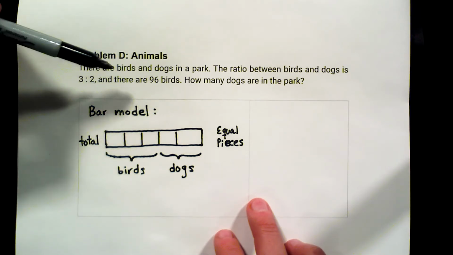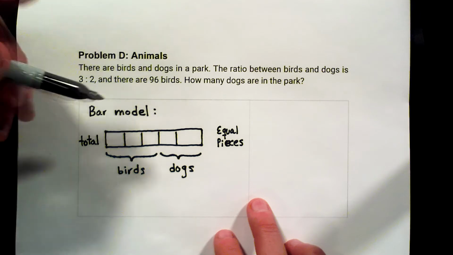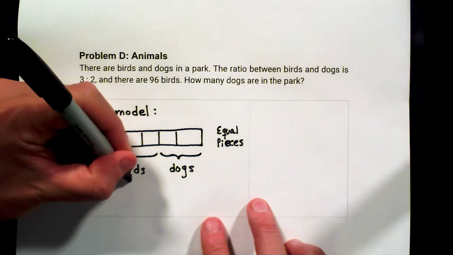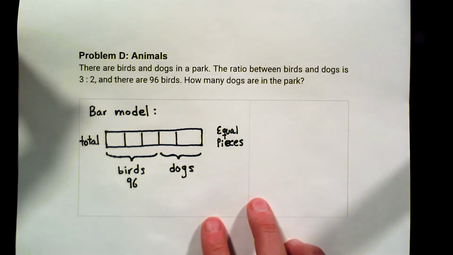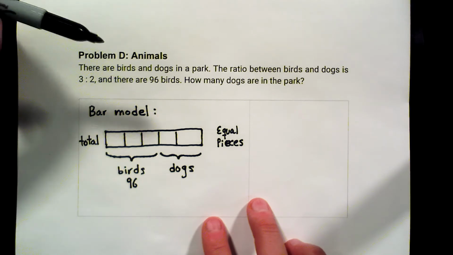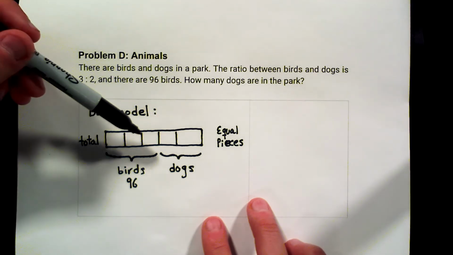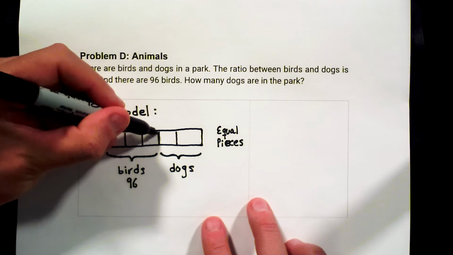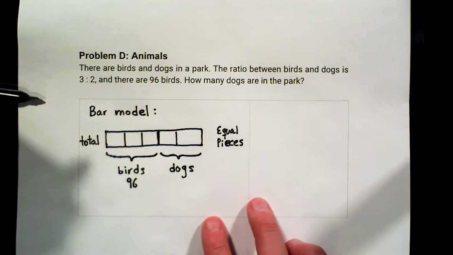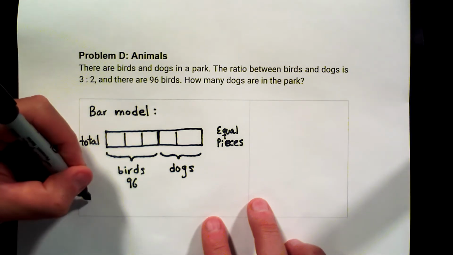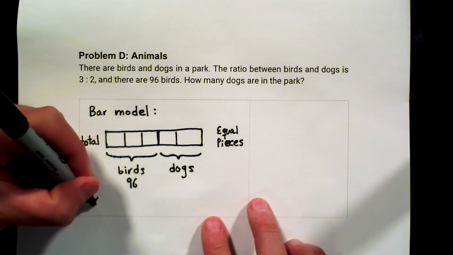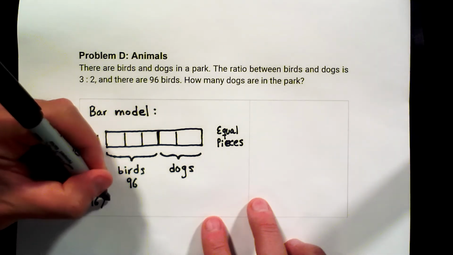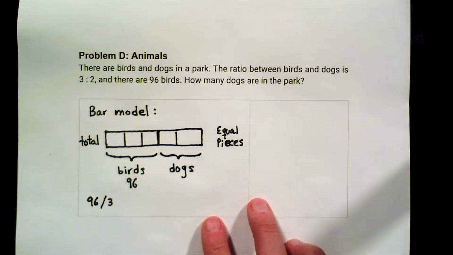Now I'm told that there are 96 birds, so this is equal to 96. If 96 has to be divided into 3 equal pieces, and just 3 because the dogs take the other 2, then I can do 96 divided by 3 to find how big each piece is.